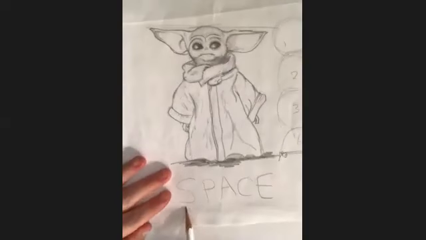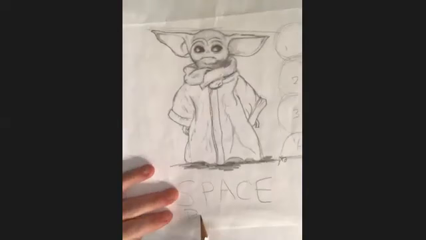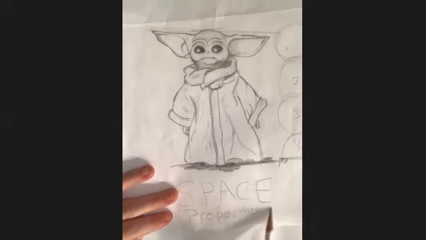Space is where those lines and shapes are located on the page, and also how big or small those shapes are compared to other shapes. Another big word for the comparison part is called proportion. So we're going to look at some proportions for this Yoda here.